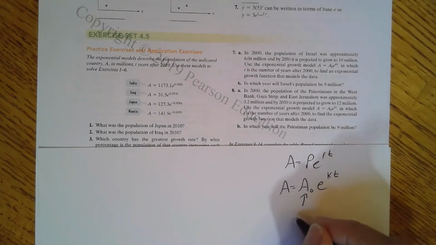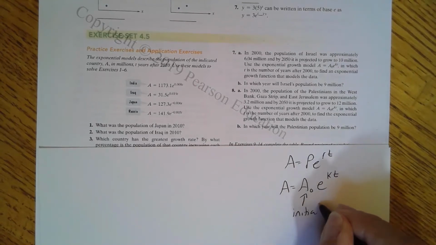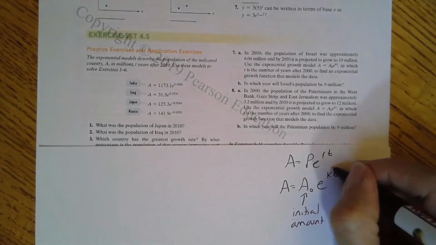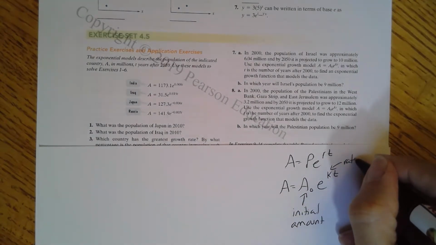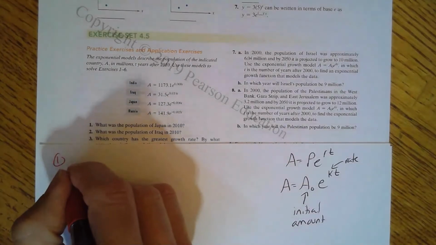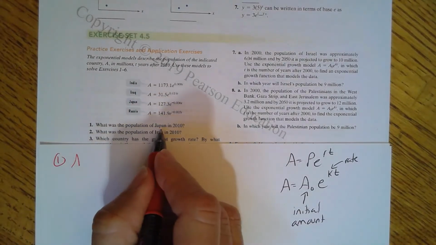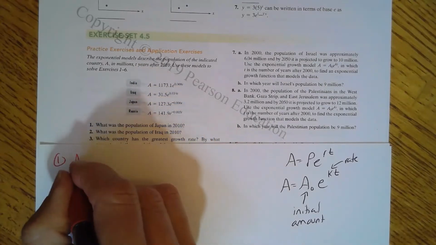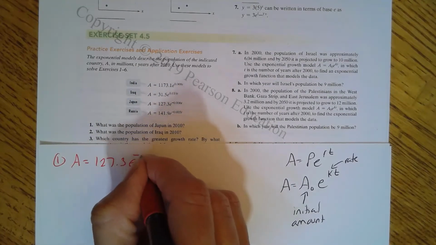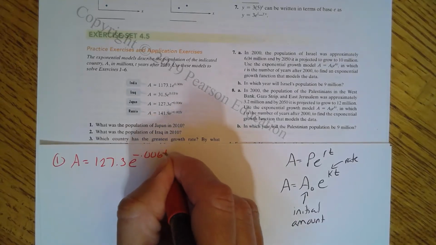A naught is just the initial amount, and k is just the rate. So it's the same formula as Pert, but it's going to be rewritten with different letters. So if I'm looking at number 1 and it says what's the population of Japan? Well, Japan's going to be A equaling 127.3 e to the negative 0.006 t.